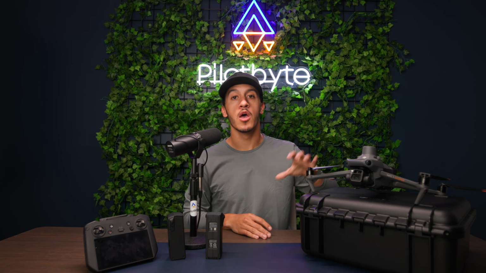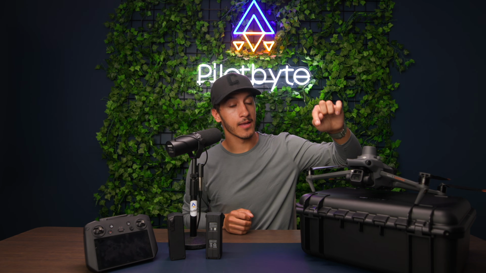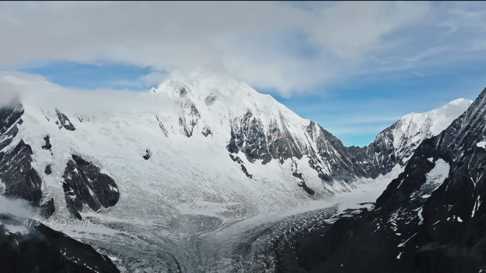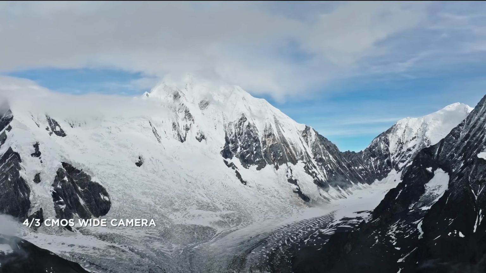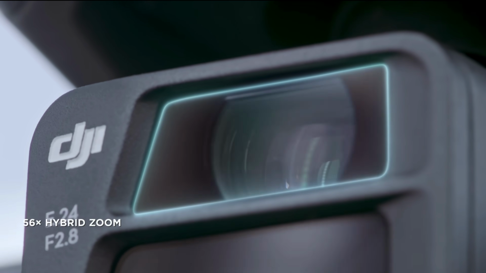Now, probably the most important change on this drone compared to the Mavic 3 and the Mavic 3 Cine is the camera on it. It is still the same micro four thirds camera, same telephoto lens on the front as well, but the biggest change on here is that mechanical shutter.